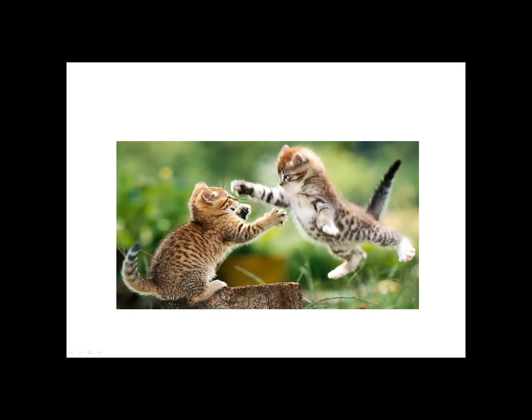Okay, we got two cats. They are fighting. They are fighting. The cats are fighting. So here we have a plural subject. So we put the cats. Don't forget we have S. And we need to match it with the plural be verb are. They are fighting. The cats are fighting.